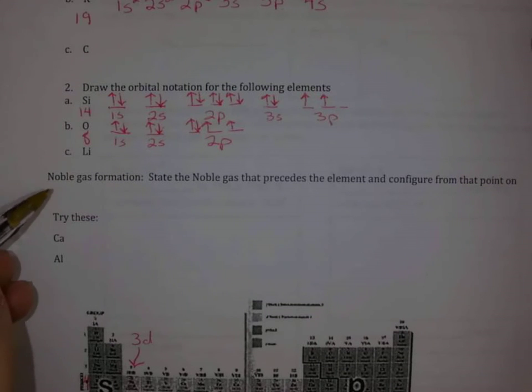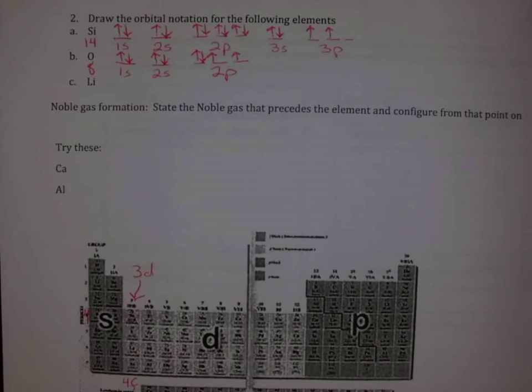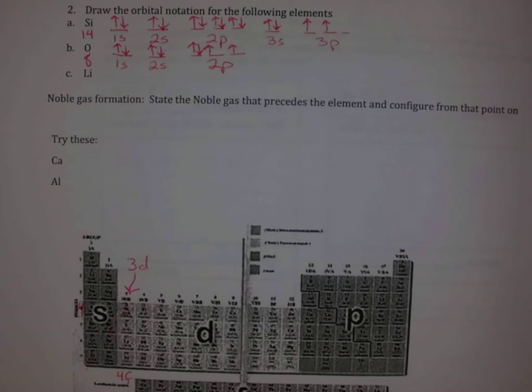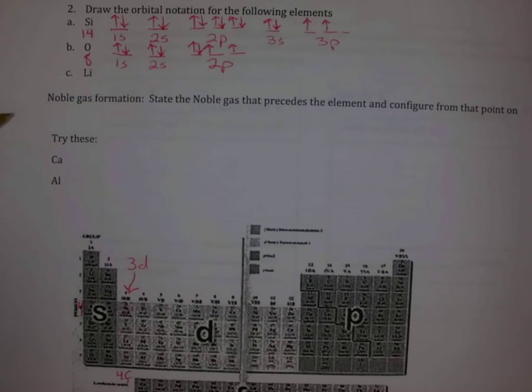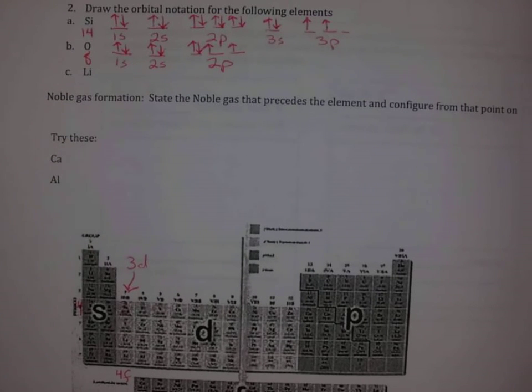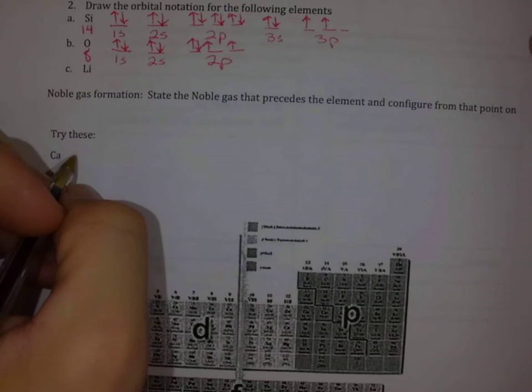All right, the third part for our electron configurations is to write an abbreviated electron configuration. Okay, we use our noble gases. So let's look at calcium here first. Calcium has 20 protons.